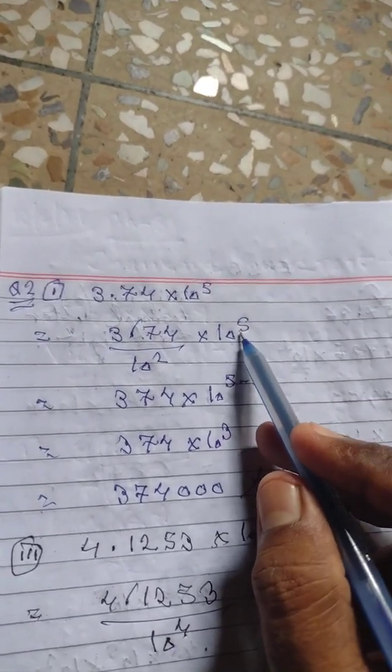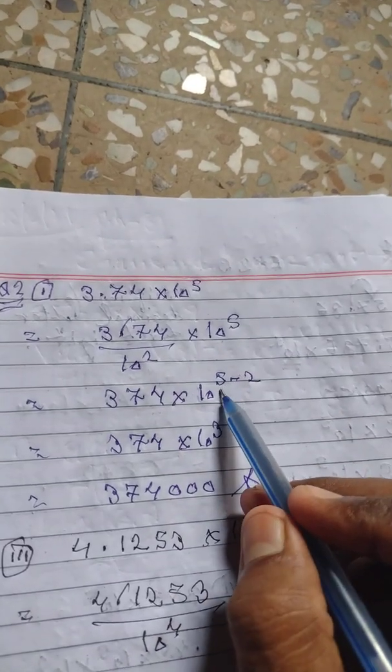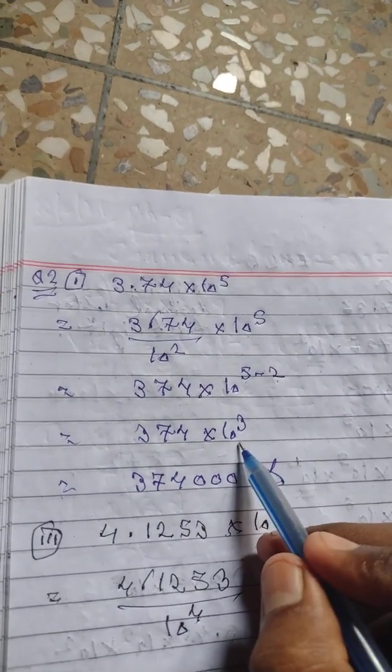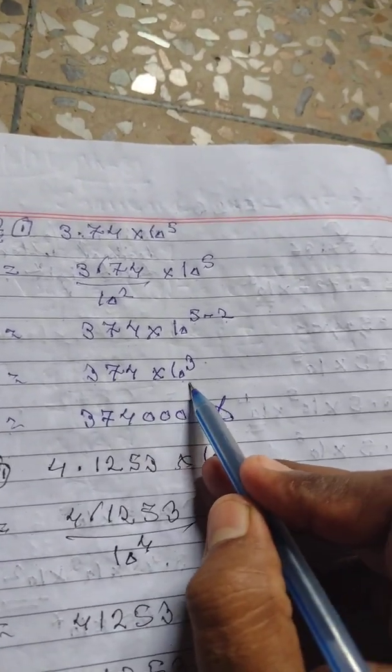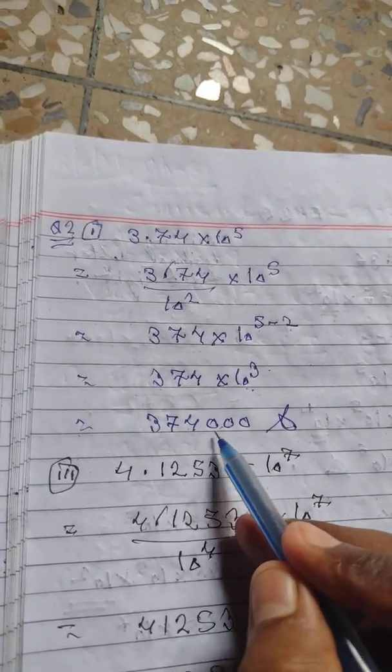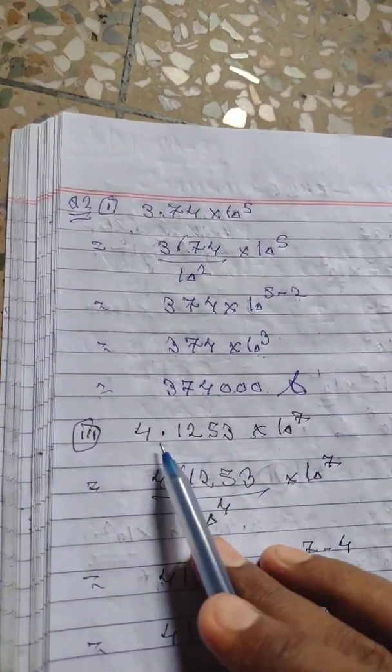Now as you know, according to the rule of exponents, in division powers are subtracted, so 5 minus 2, so it is coming 10 to the power 3. So 375 into 10 to the power 3, so it is coming 375,000. So this is your answer. Now we move to the next question.